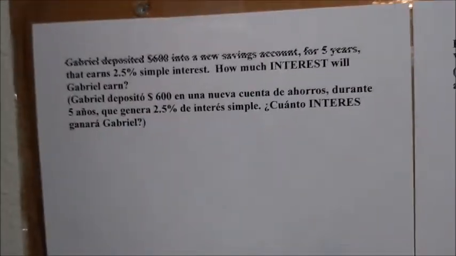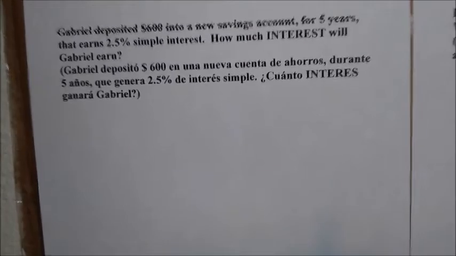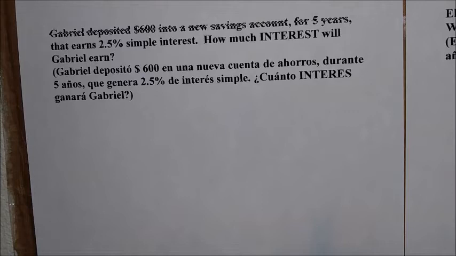Okay, so really quick, we're going to try to look at some simple interest problems. First question that we're going to answer involves the story of Gabriel. Gabriel deposited $600 in a new savings account for 5 years, that earns 2.5% simple interest. How much interest will Gabriel earn?